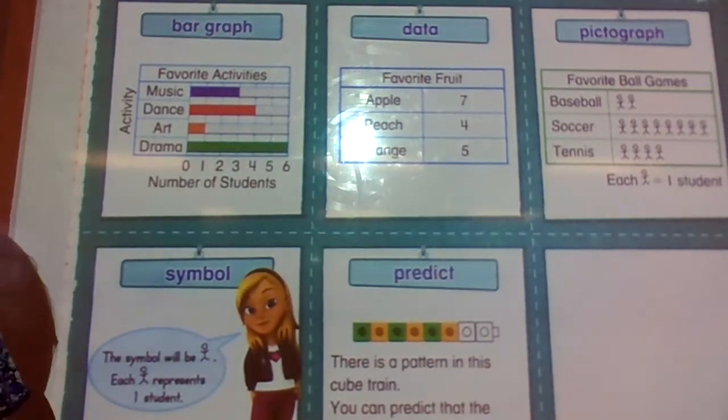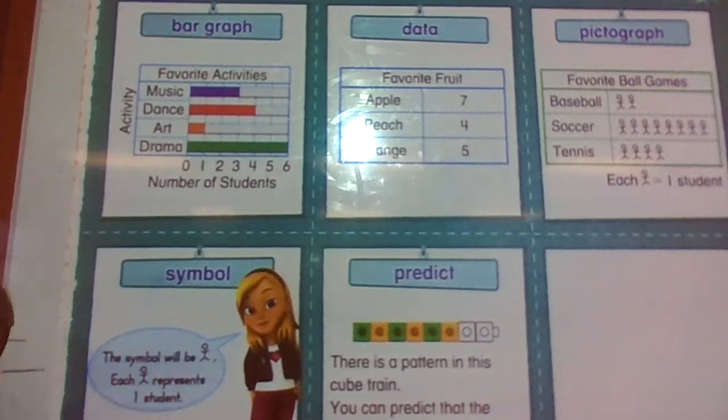I would like you to open your workbook and turn to page 797. If you will look on this page with me, pause the video if you need to find it. We're going to review some vocabulary terms.